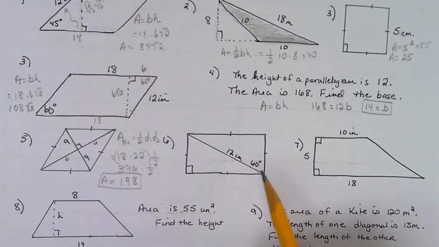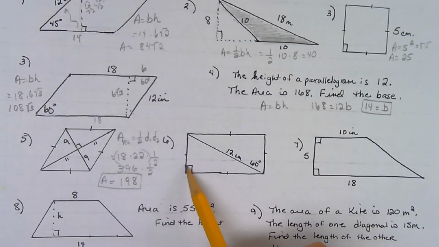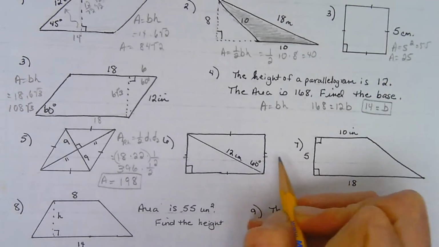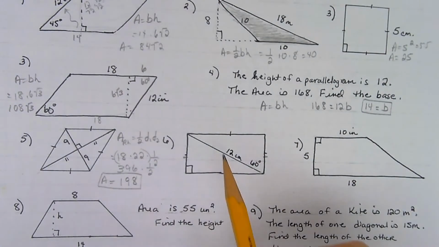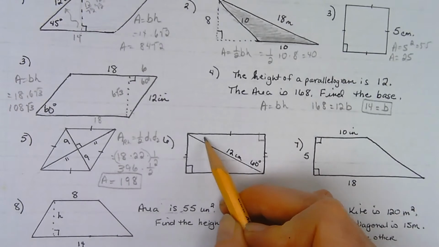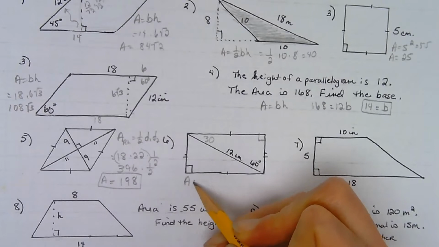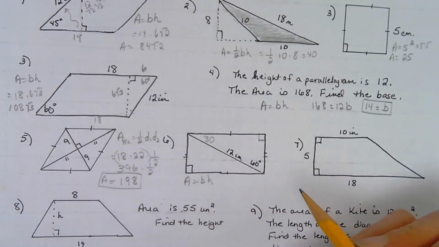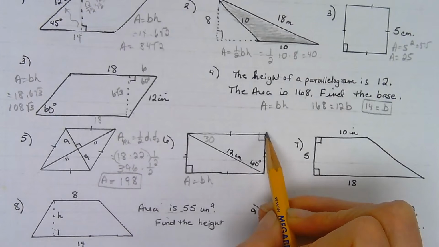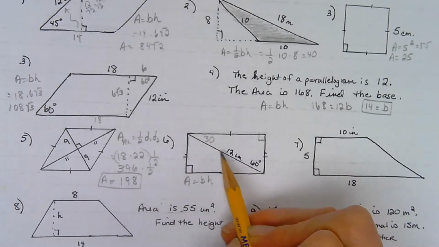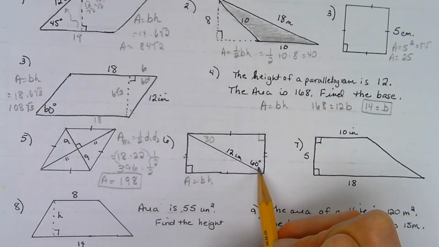Number 6. Here's a rectangle. This is a right angle, and this should actually have 2 tick marks maybe to make it more accurate. So this is a rectangle, and it has a diagonal of 12. And this is 60 degrees, so this is a right angle. This is a 30, 60, 90 here. To find the area of this rectangle, we need base times height. So we need to find the length of this side and this side to find the base and the height.